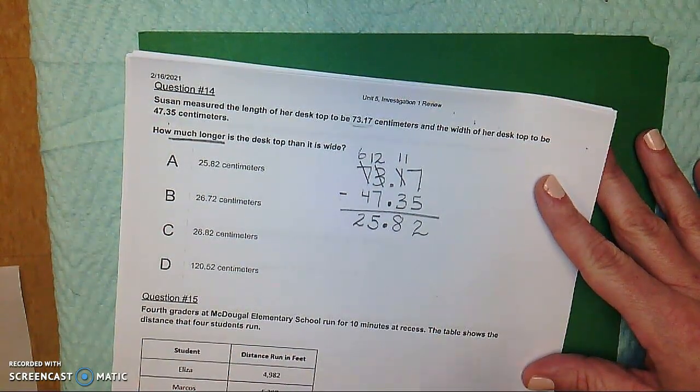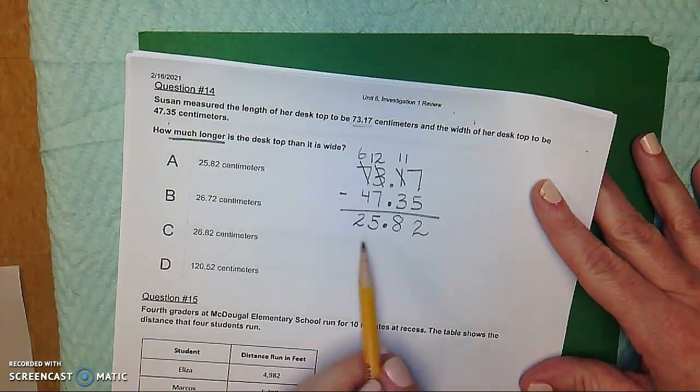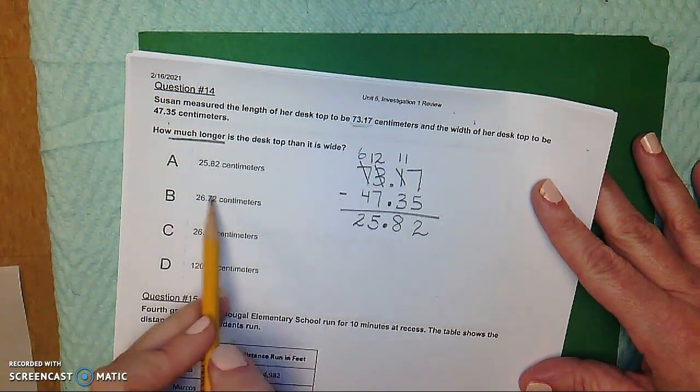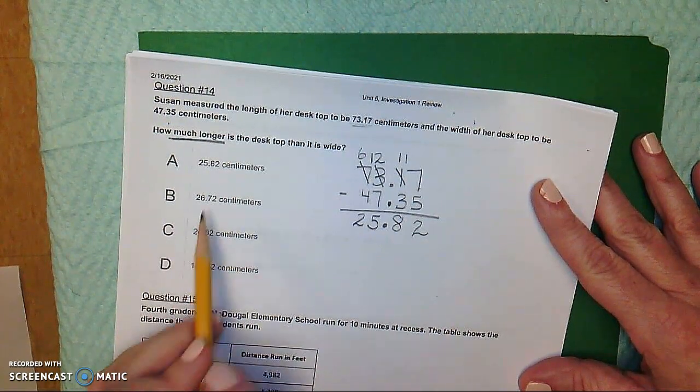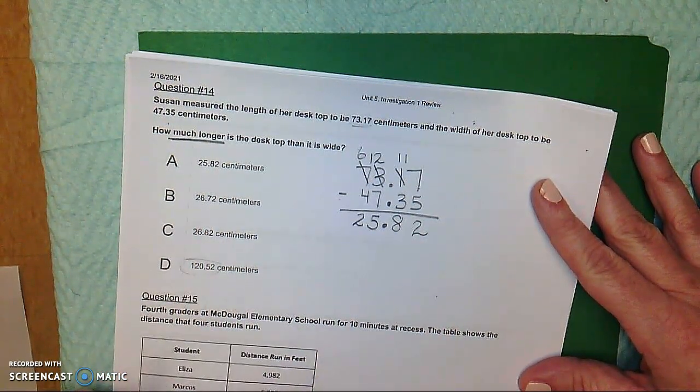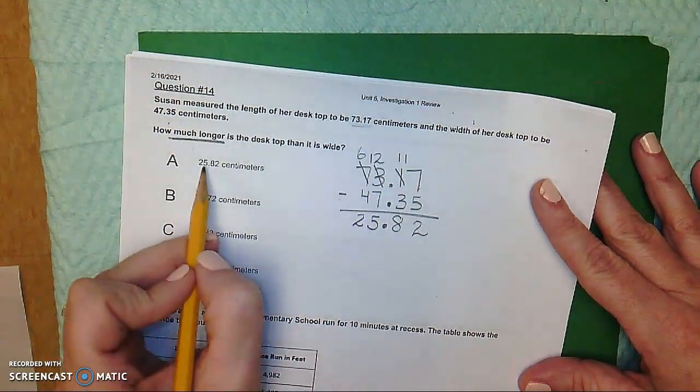So how much longer is 25 and 82 hundredths of a centimeter? So let's see if we can find that answer. Oh, and they put some in here to try to trick you. And this one was for those of you that added, so that one was trying to trick you. So the answer is A.